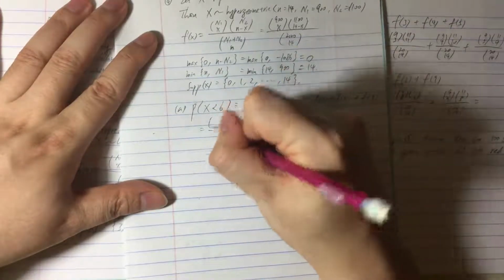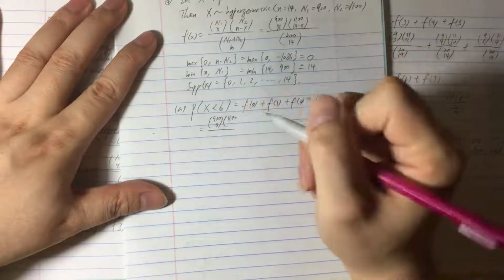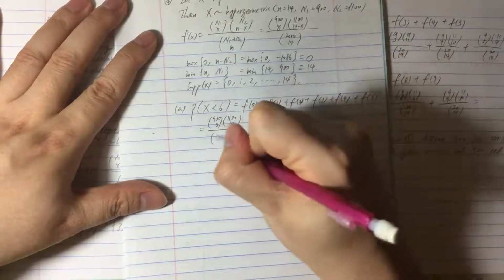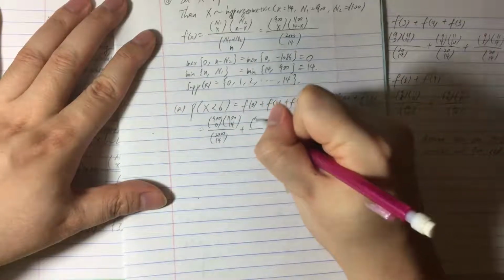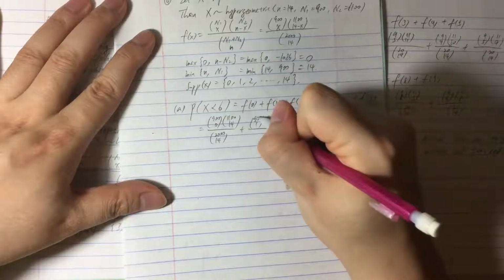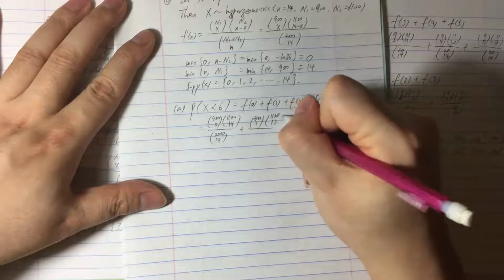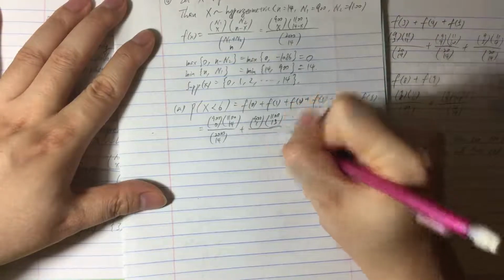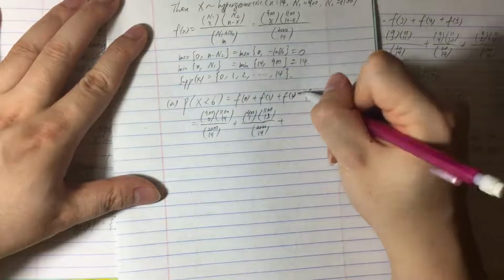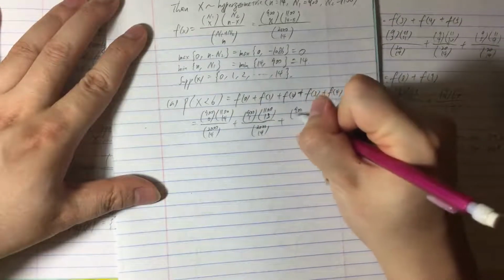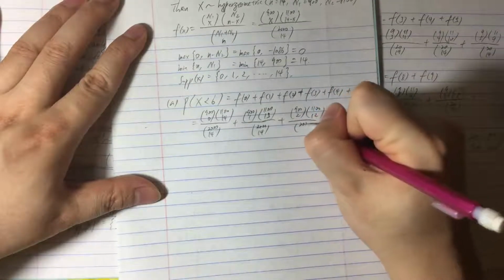If I plug in 0, I get 900 choose 0, 1100 choose 14 over 2000 choose 14. If I plug in 1, I get 900 choose 1, 1100 choose 13 over 2000 choose 14. Next, f of 2 is 900 choose 2, 1100 choose 12 over 2000 choose 14.